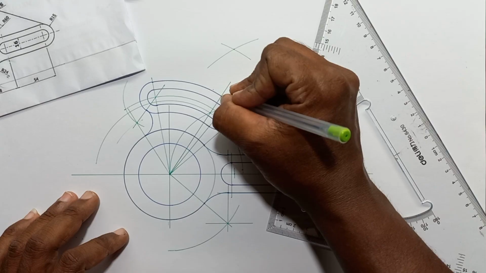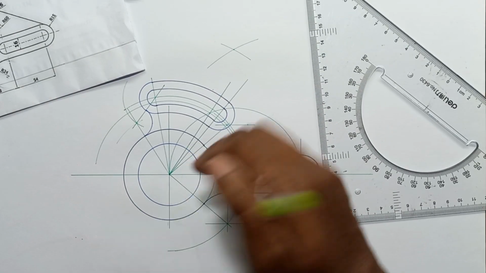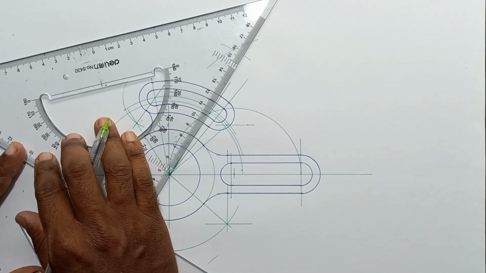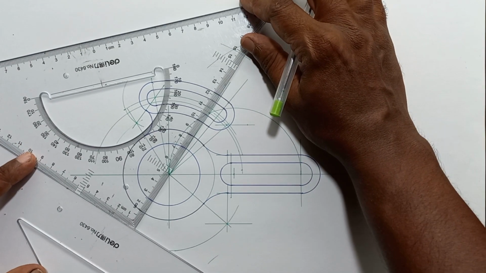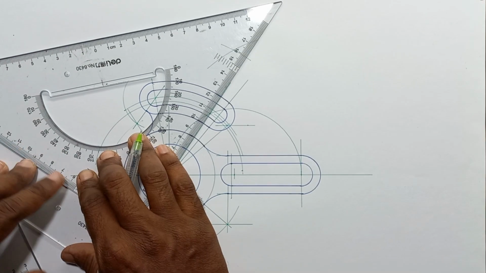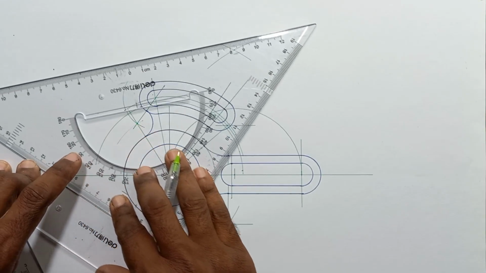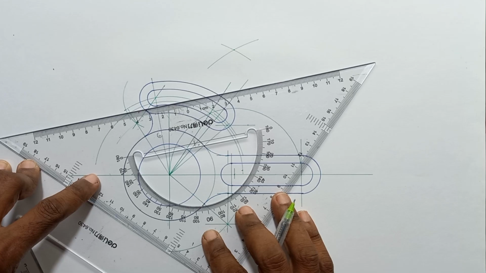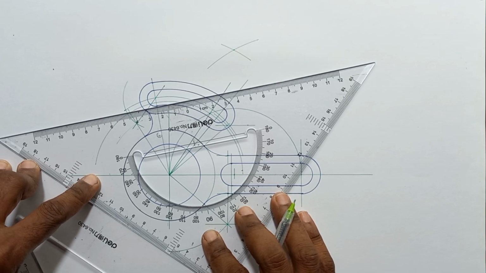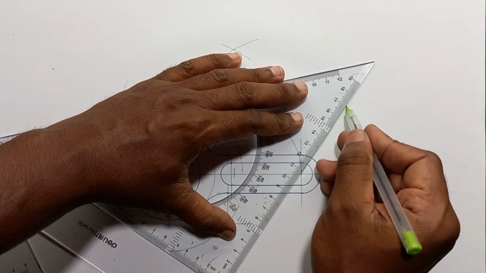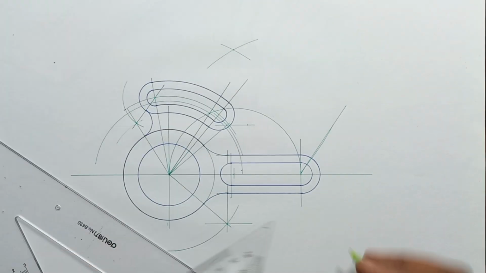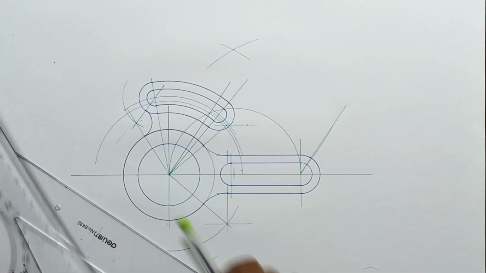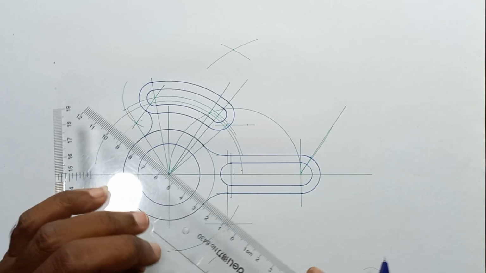We need the tangent point for the line. So next we have to draw the parallel line to this line passing through this point. We keep the triangle like this. By holding this one, slide one triangle, this triangle, up to this point, then draw the line. Then this is the tangent point. Then join these two points using the straight line.